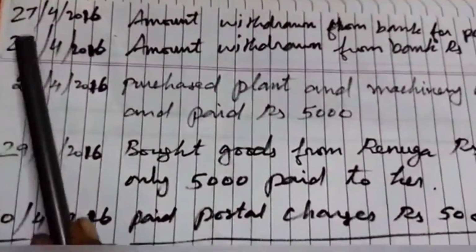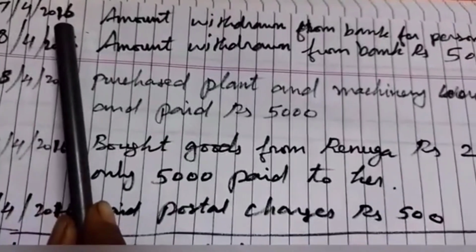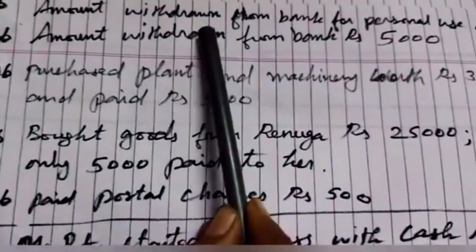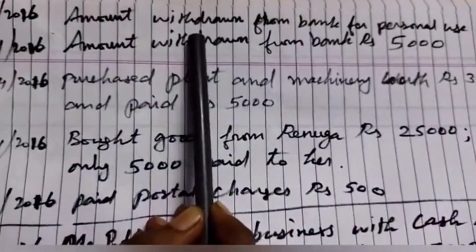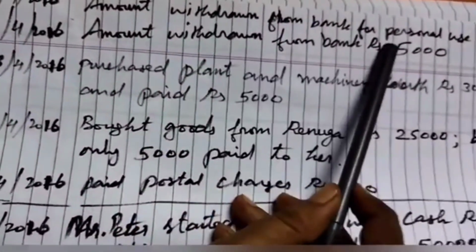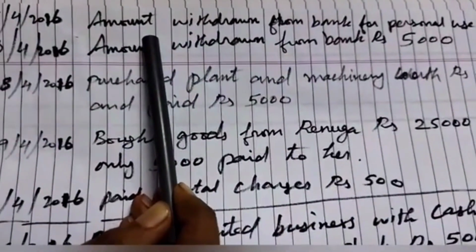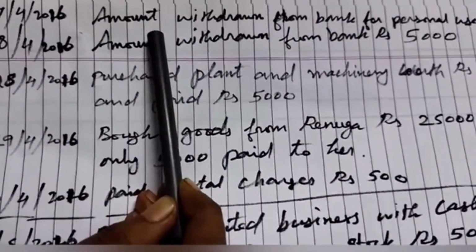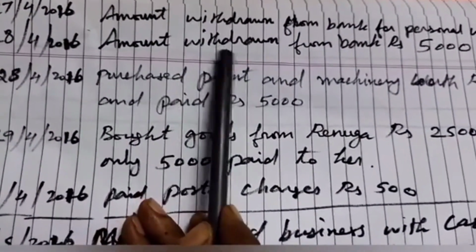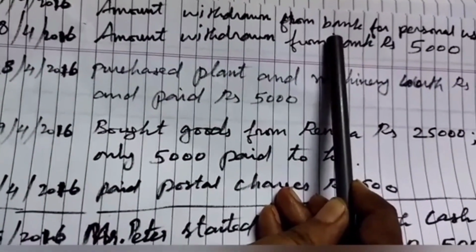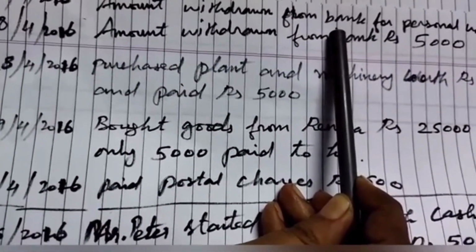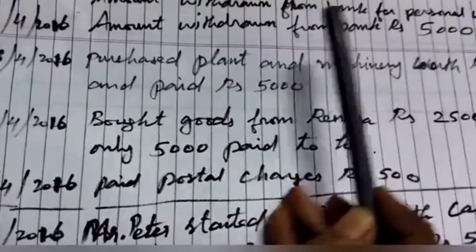27th April 2016, amount withdrawn from bank for personal use, rupees 7,000. Here amount withdrawn from the bank for personal use. So always when money is withdrawn by the owner, we have to debit the drawings account. But here from the bank he has taken. So banker is the giver. So we have to give credit to the bank account. So drawings account debtor to bank account.